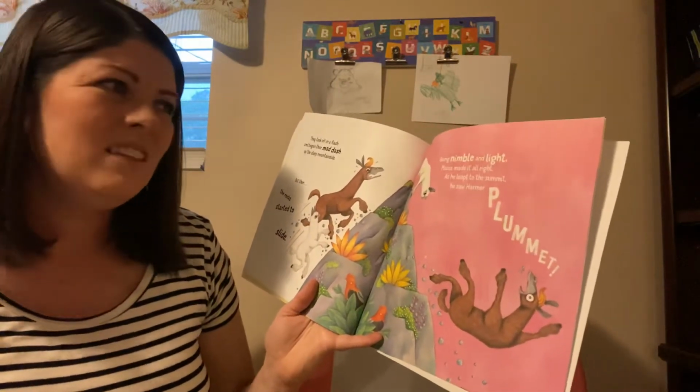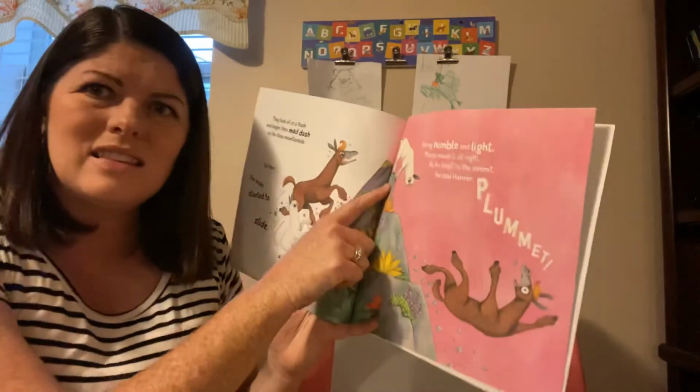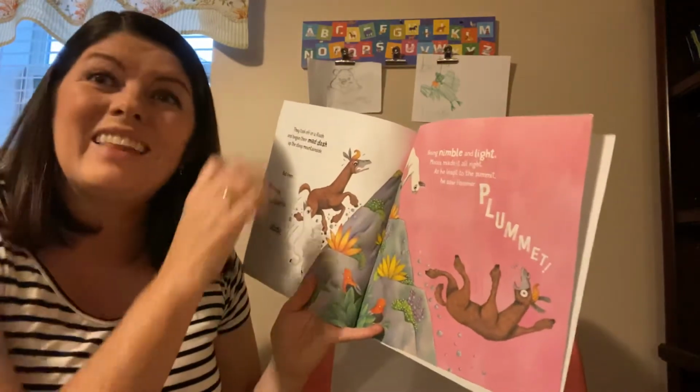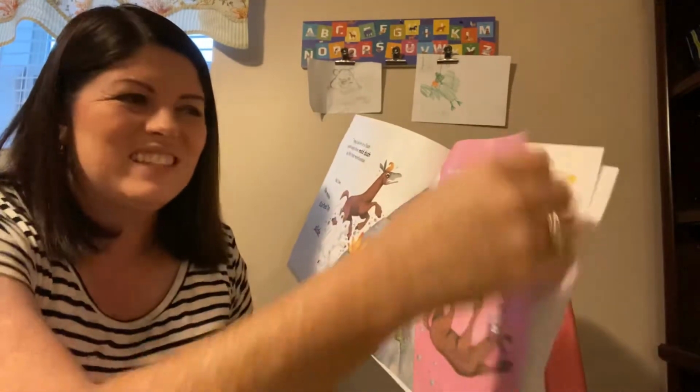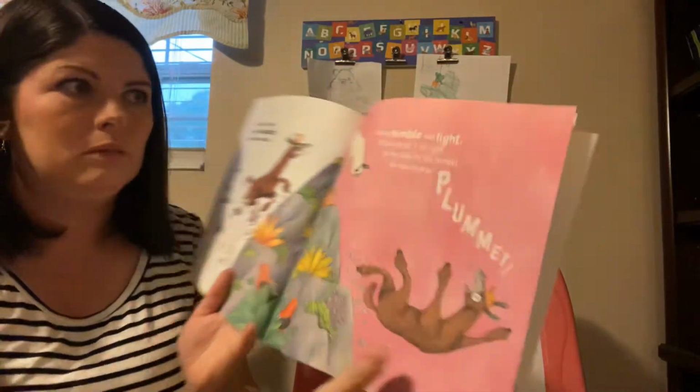Can anybody think what summit would mean? They're at the summit. You're right, the top of the mountain. And we're seeing who? Harmer fall.